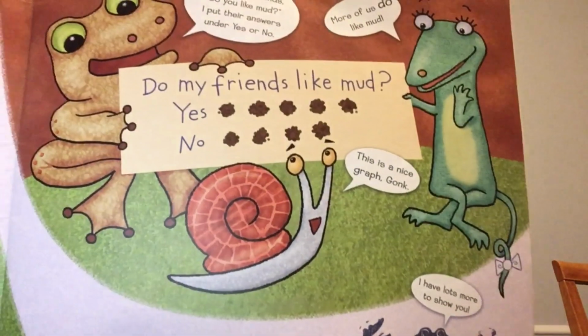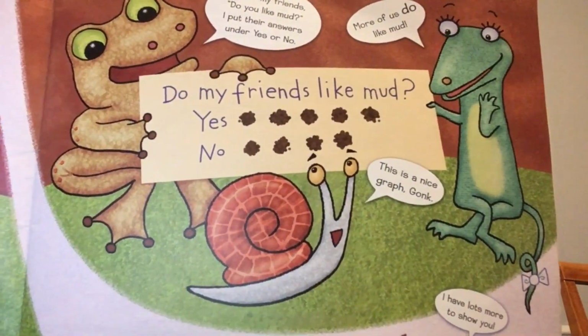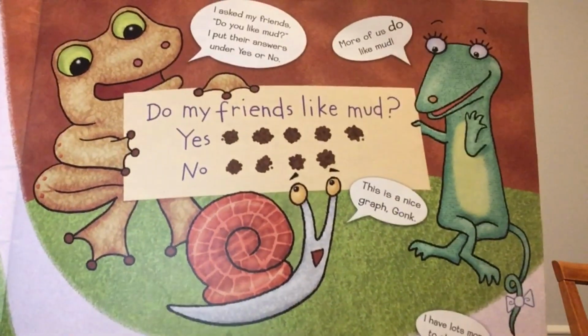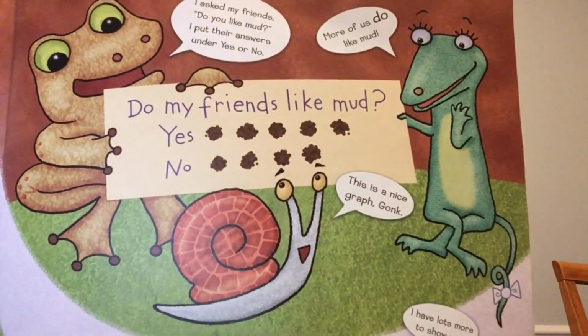So if you look at his graph, it says, do my friends like mud? Yes, no. And you can use the graph to figure out if more friends like mud or don't like mud.